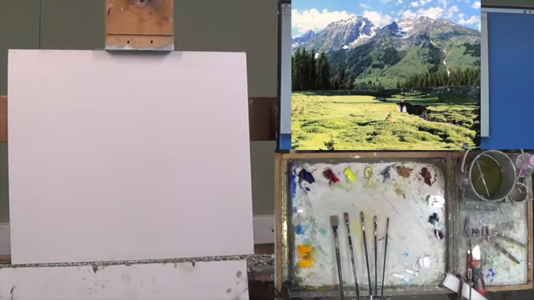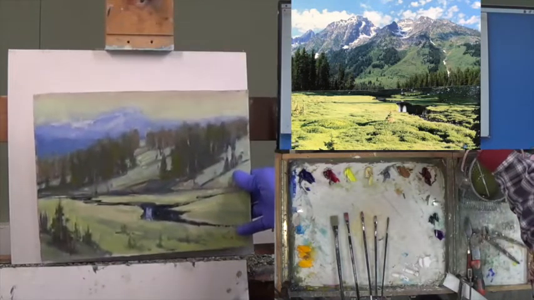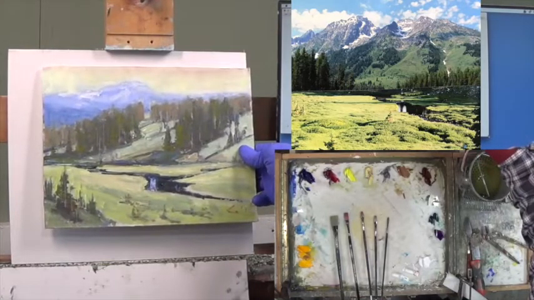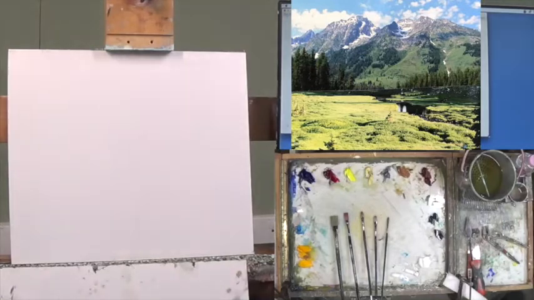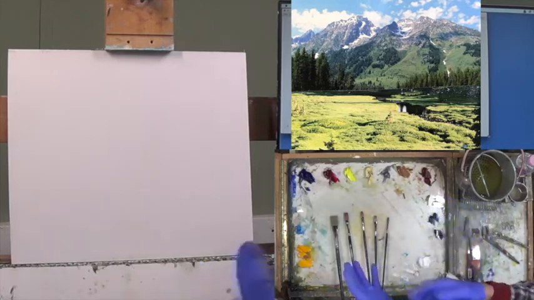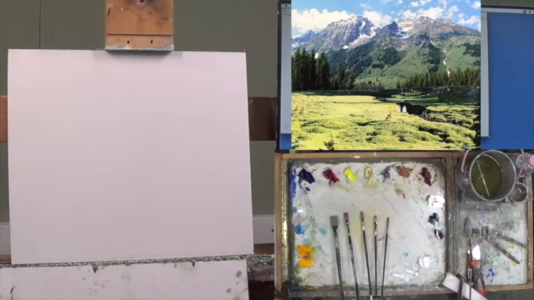And you can see in this painting that I did that I moved it over to the left. So I try to combine the good stuff from various places, and of course if something in nature isn't in the right place, I change it around to make it a better composition.